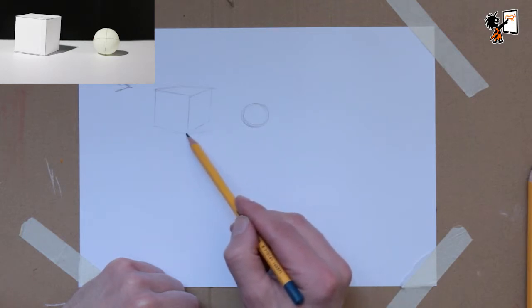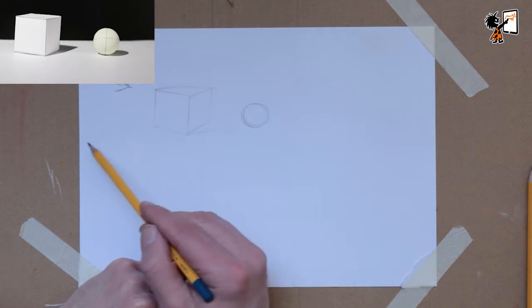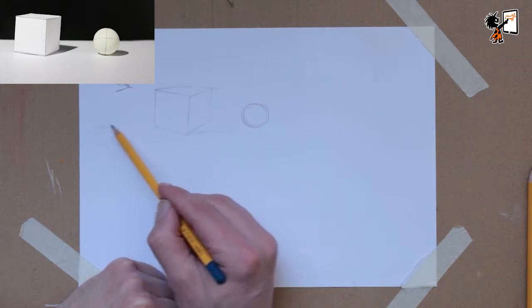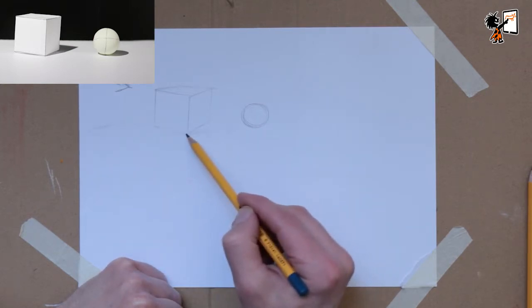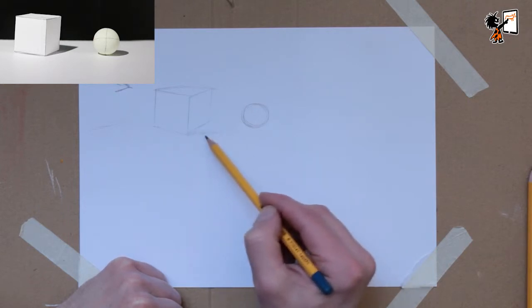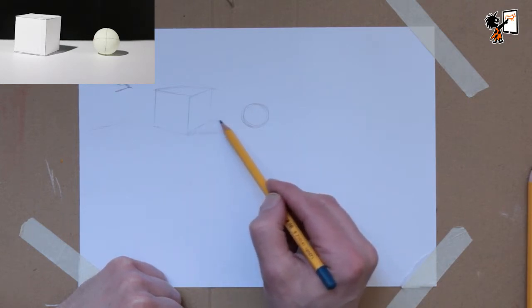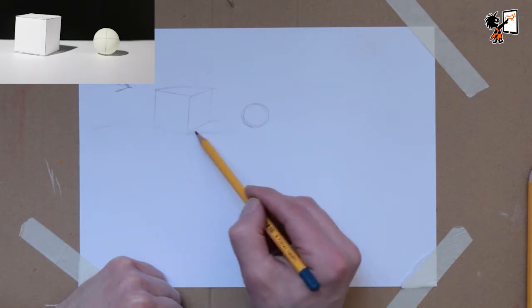I draw in the cast shadow on the right side of the cube. Notice that the cast shadow also falls behind the cube. This is because the light source comes from the front.